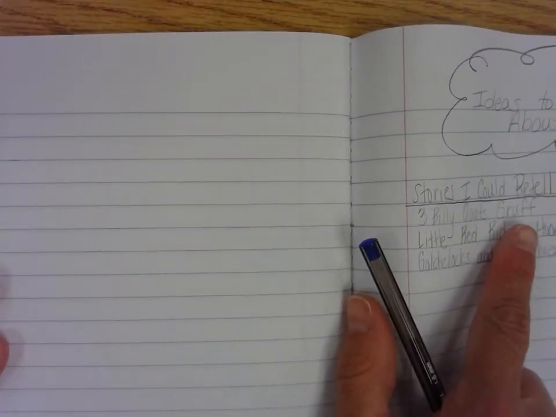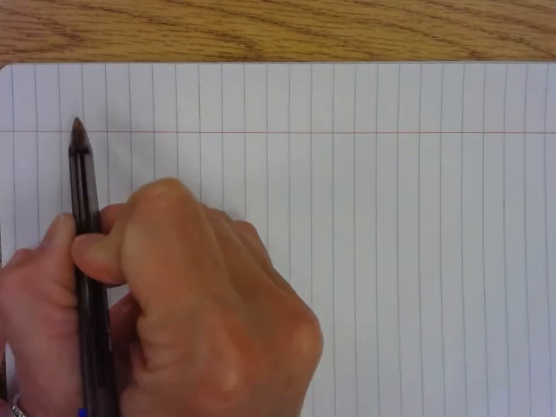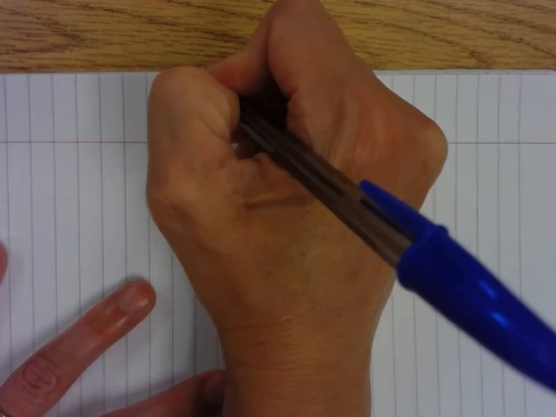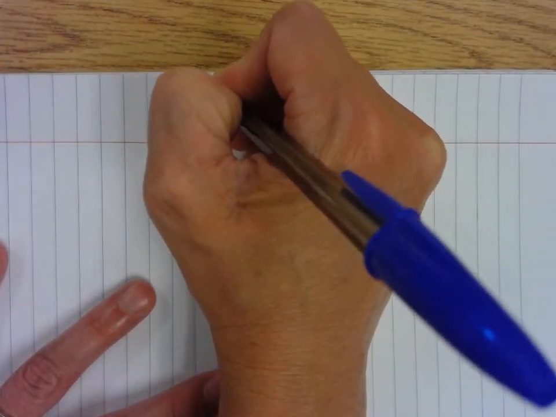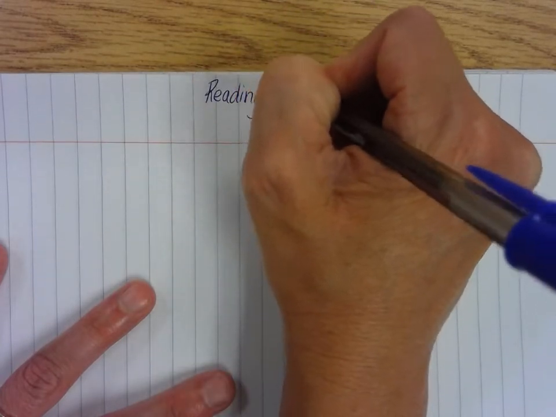So if we use this tab and open, we have our ideas about what to write, and we'll use this page here. I'd like for you to turn your notebook so that it's going horizontally. We're going to be making 3 columns, and this gives us just a little bit more space. So we're going to do a heading, and then we're going to head 3 different columns. Our heading for our work today is Reading Like a Writer. So please write this in your notebook.